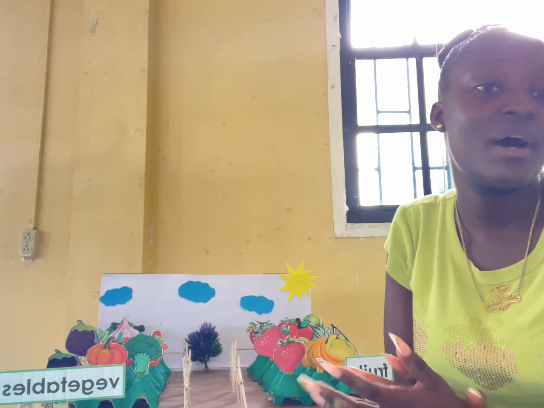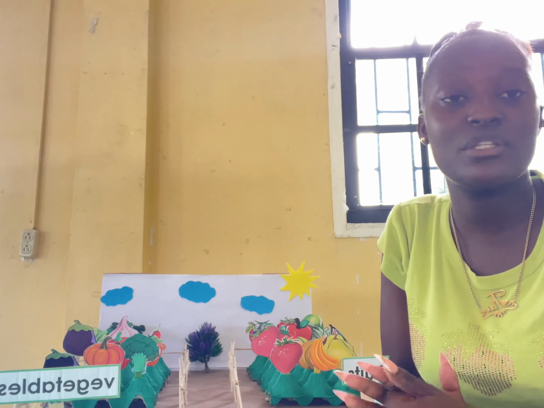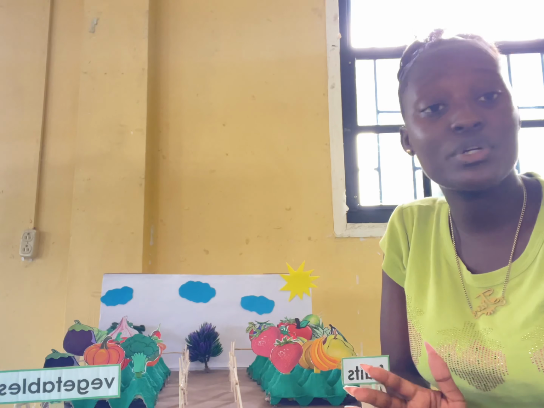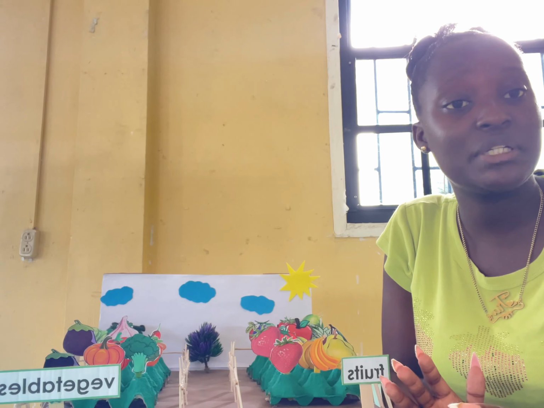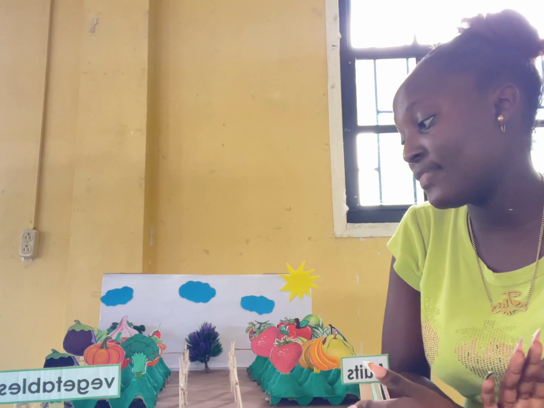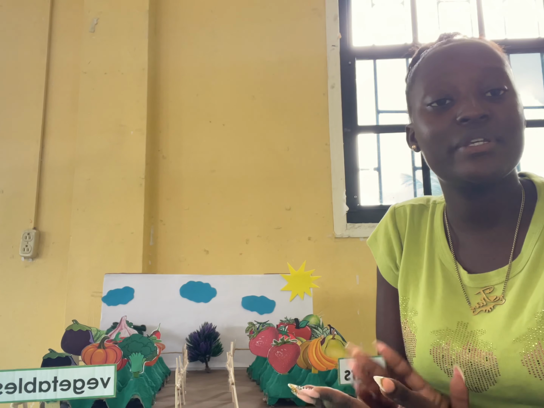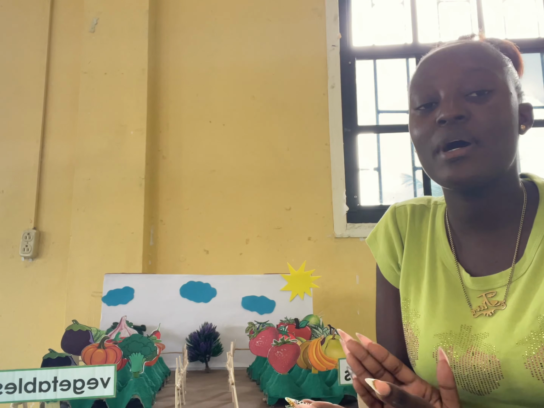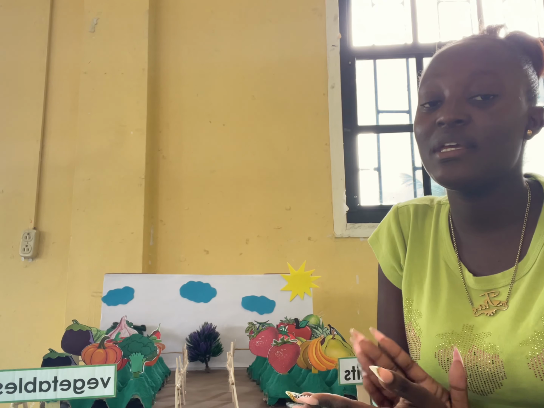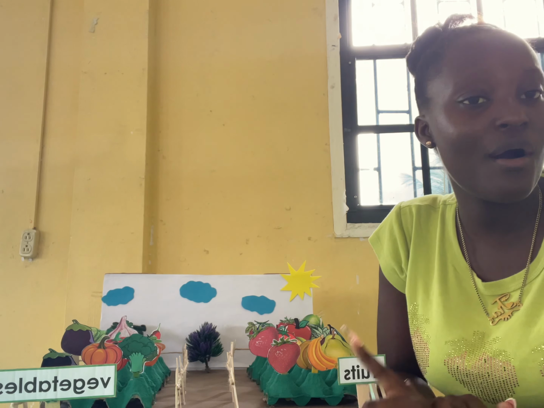We can also have activities such as asking the learners what were some of the tools we think the vegetable farmer used to plant the fruits and the vegetables. There are a lot of things that can come out from a diorama within a given concept in a classroom. So let's jump right into how it is made.